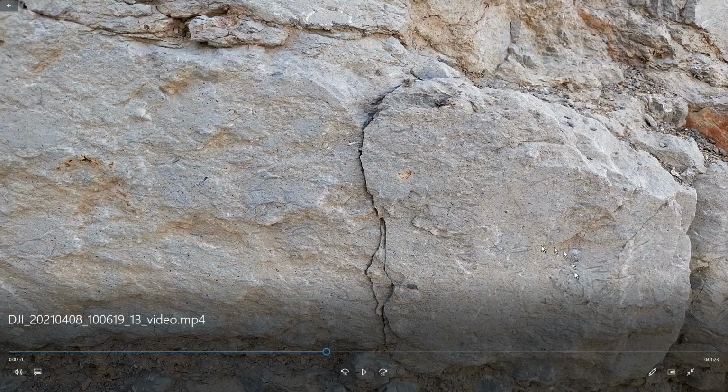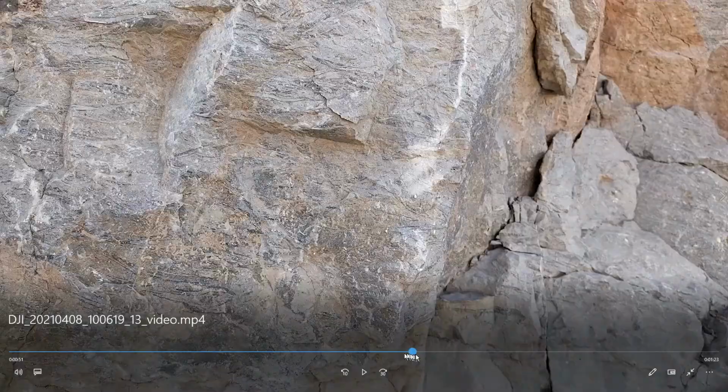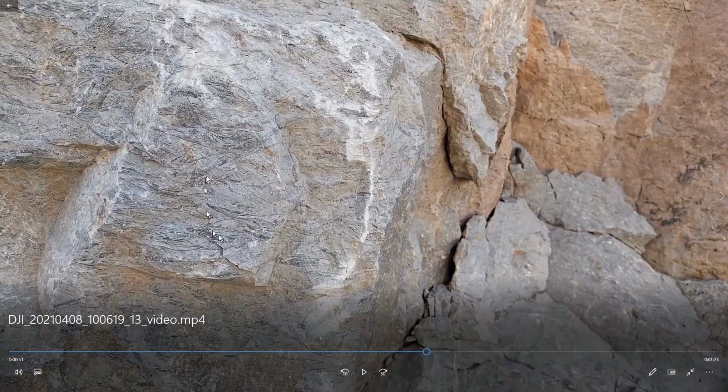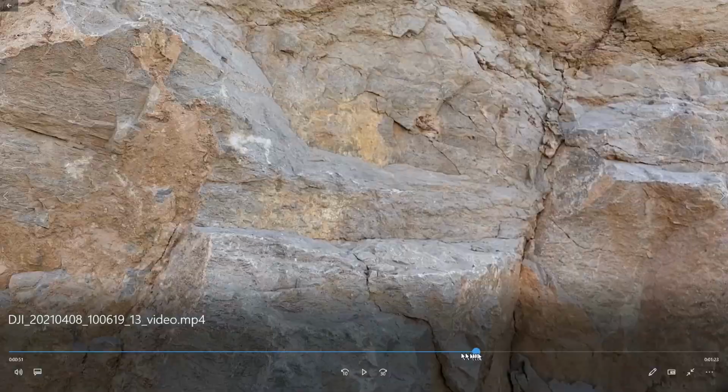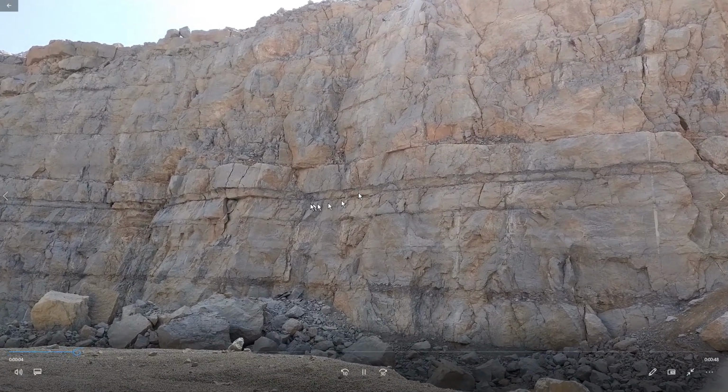Some bioclasts, some shells here, I think oysters. Again, oyster-rich beds, so definitely a shallow water type of environment. We'll conclude, you can see the layering.